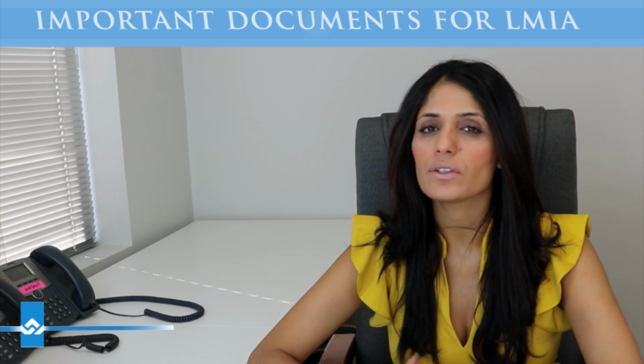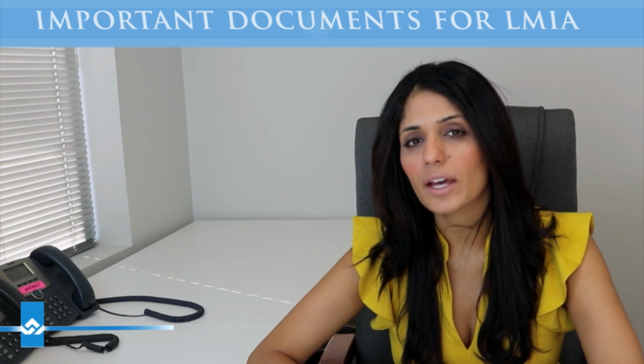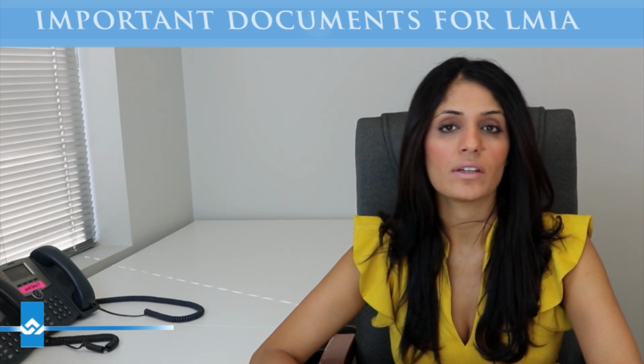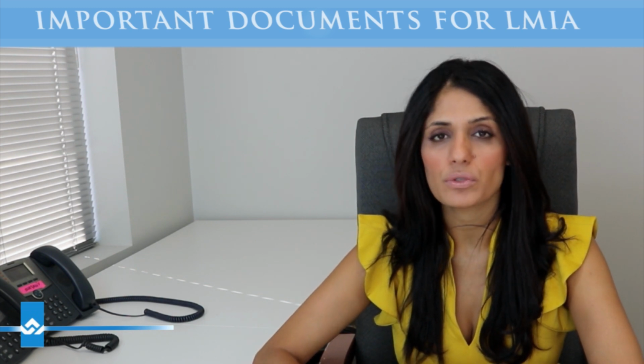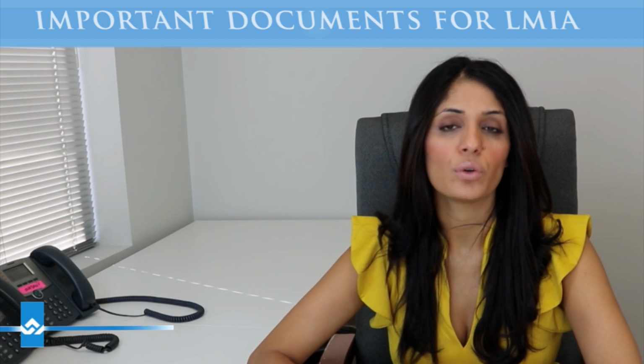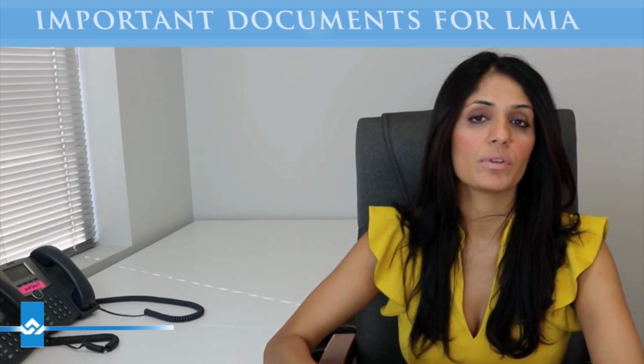So again, if you look at it, there's really 3 sets of documents that the officer looks at. One is based on the company, so corporate documentation. The second is based on the efforts that the company has made, so postings and so forth. And the third is applicant documents to show that the applicant meets the requirements that you've posted on the postings.